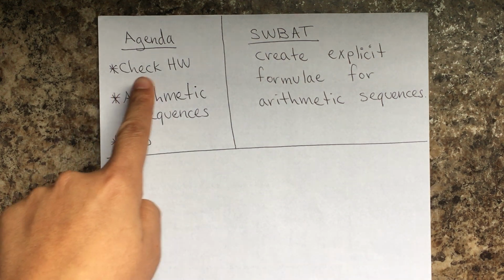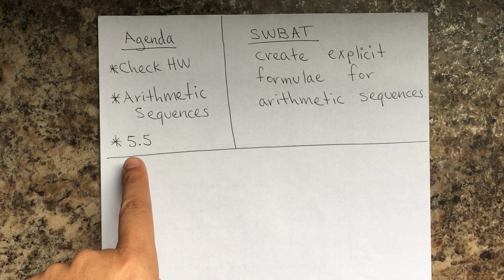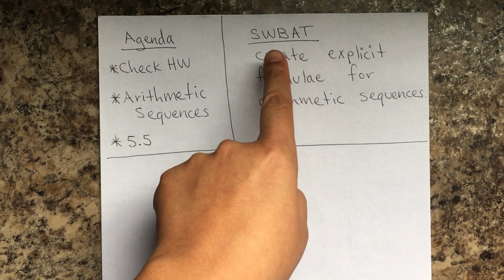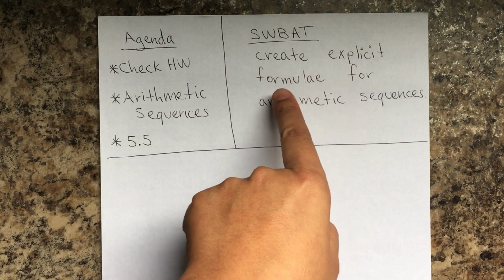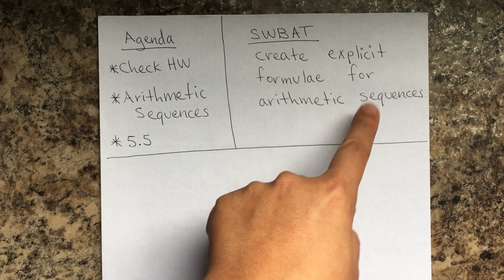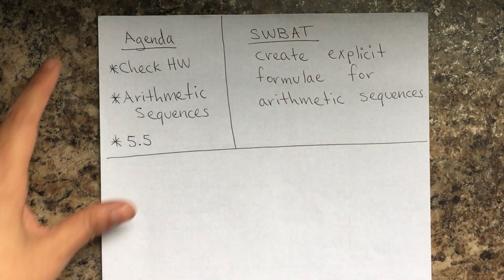Students, today's agenda is to check homework. We'll be working on arithmetic sequences. Today, students will be able to create an explicit formulae for arithmetic sequences. And formulae is just the plural of formula.